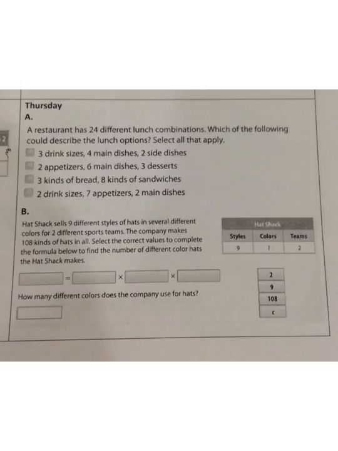Thursday, A. A restaurant has 24 different lunch combinations. Which of the following could describe the lunch options? Select all that apply. So this is the fundamental counting principle where you take each of your events and you multiply to get a certain number of outcomes. So your outcomes, you're trying to get 24.